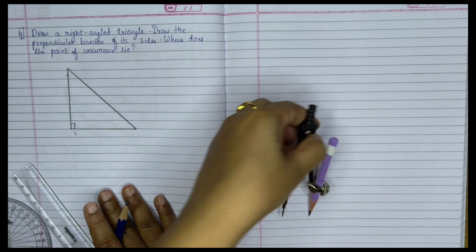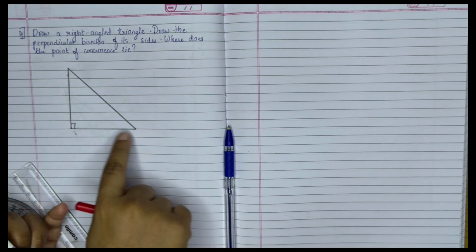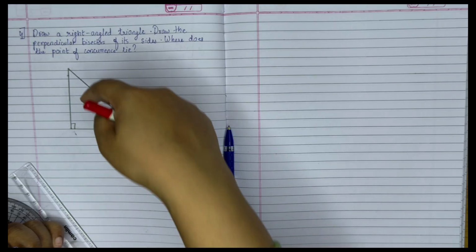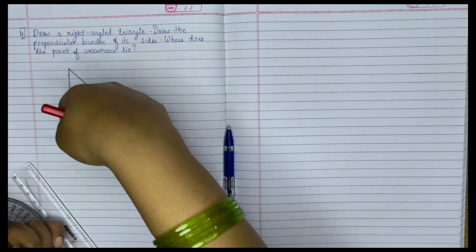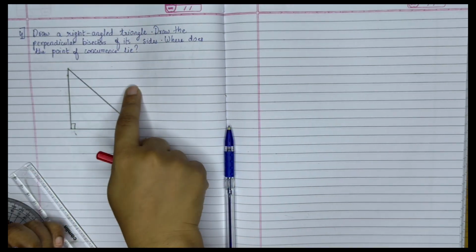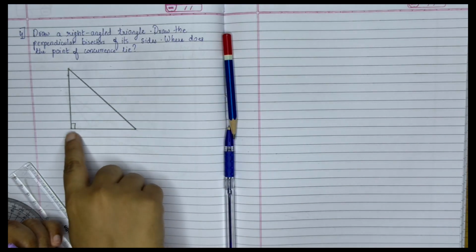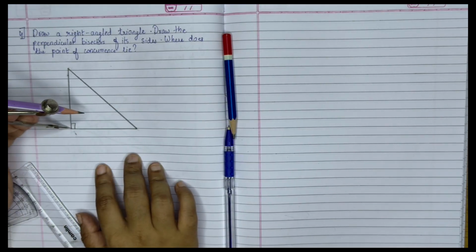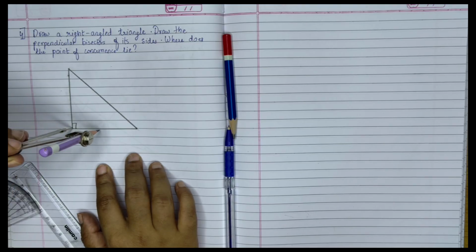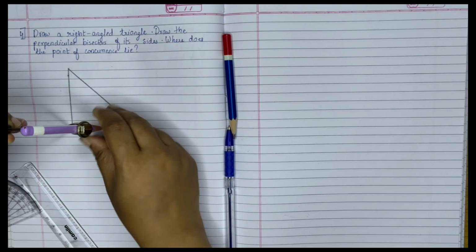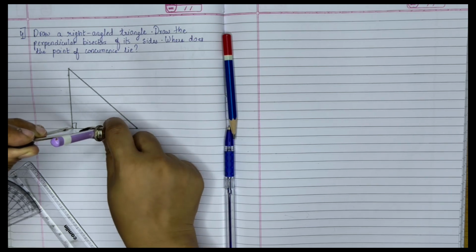Take your compass and now suppose on this line I want to draw a perpendicular bisector. I will bisect this line first, then I will bisect this line and this. So all the three lines we have to bisect. First I'm taking this base. What I told you, suppose this is the half. To bisect this line you have to take more than half, it should be more than half.